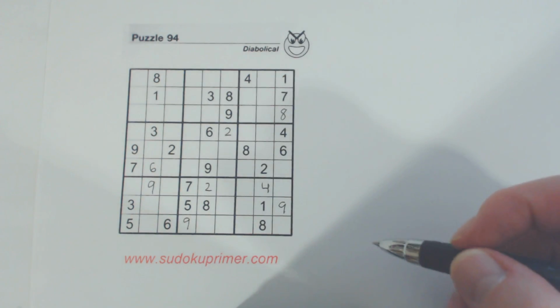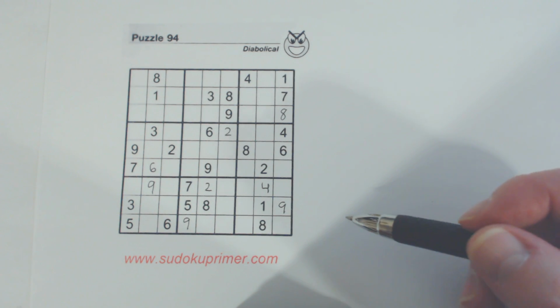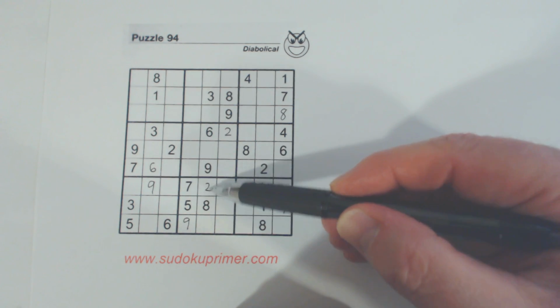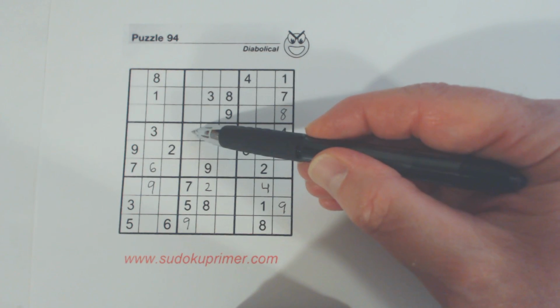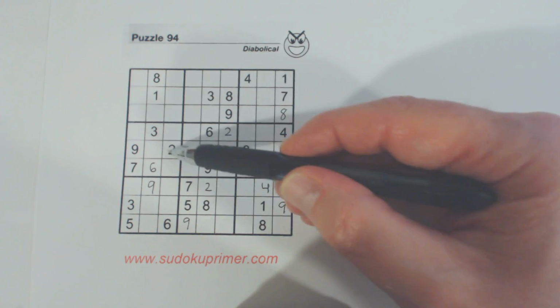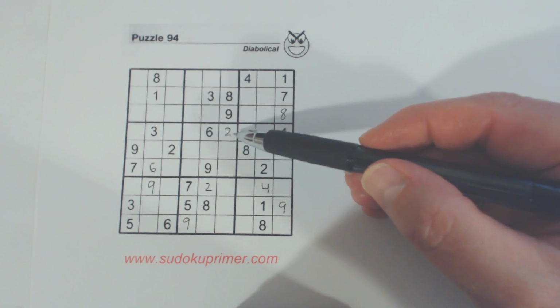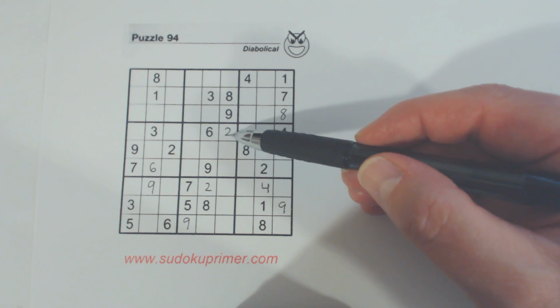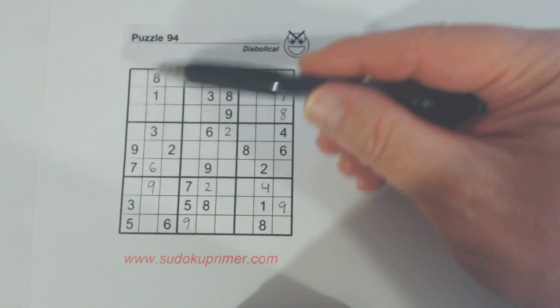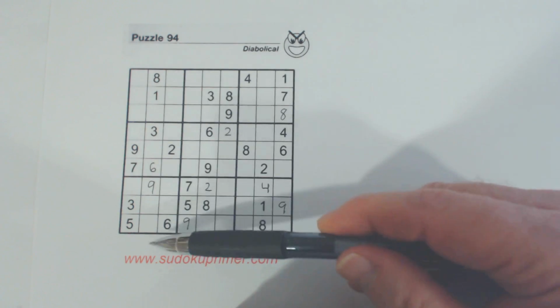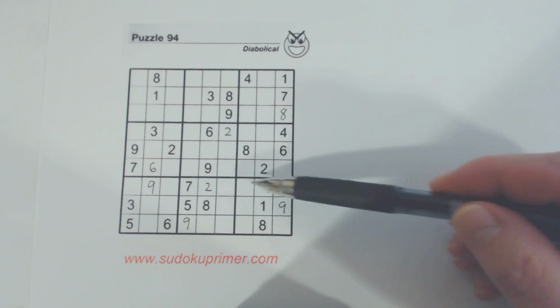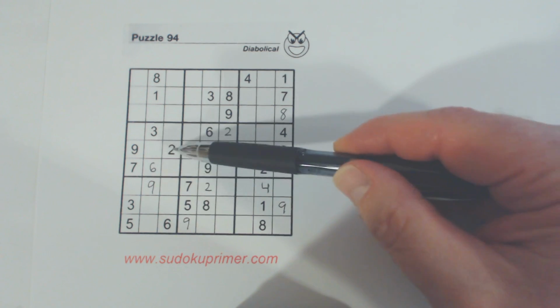Okay, the next number is 2 right there. Now if you look, this can be a 2 or this can be a 2, right? We got 2's here and a 2 here. So one of these has to be a 2, but how do I know it's there? Well, this is going to take a little bit of setup in order to show how I got that. But let me get going on that.